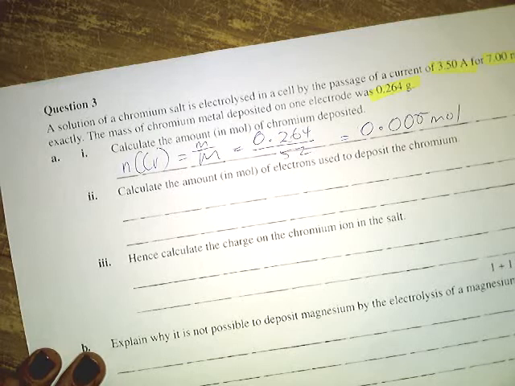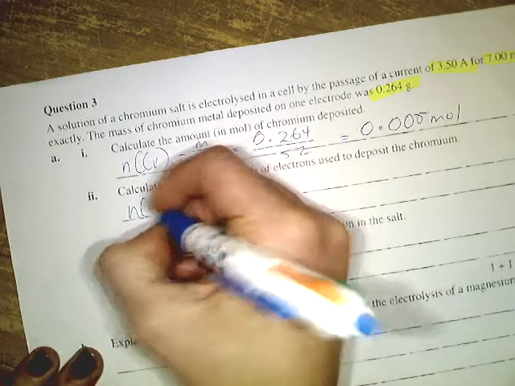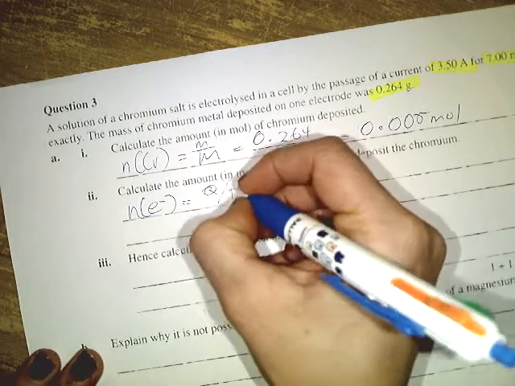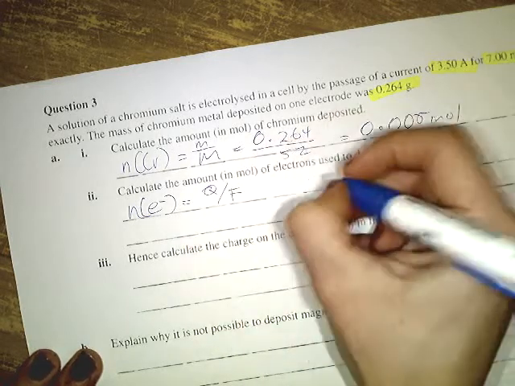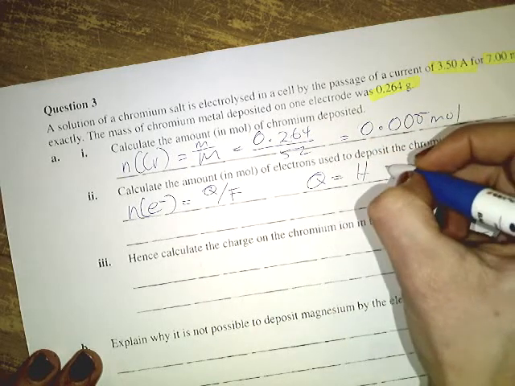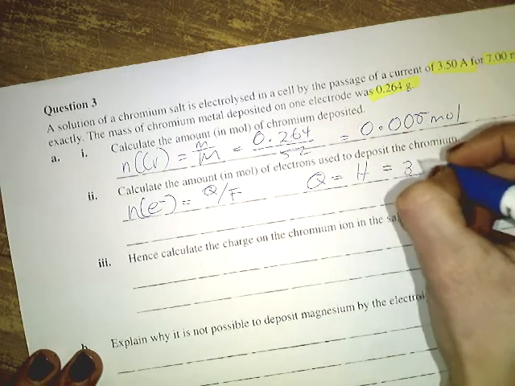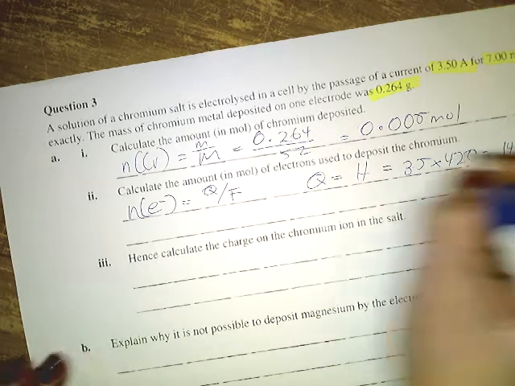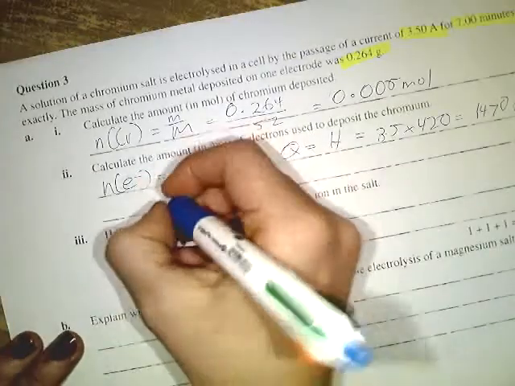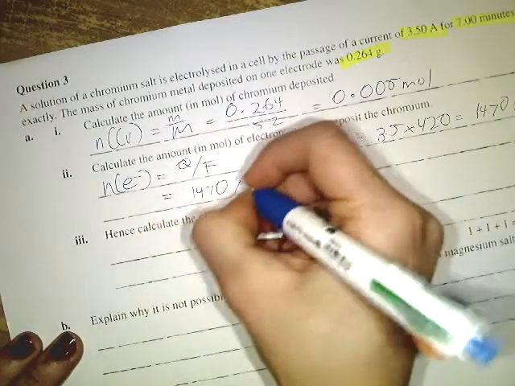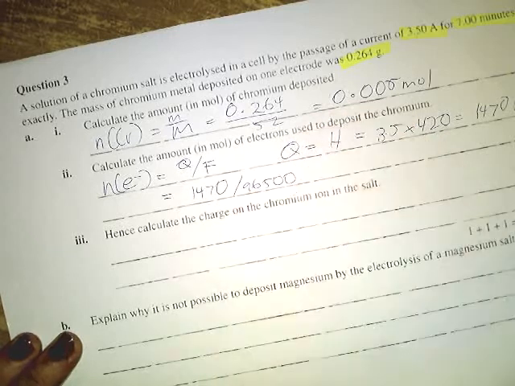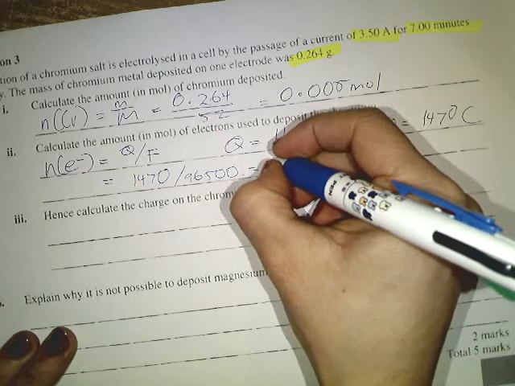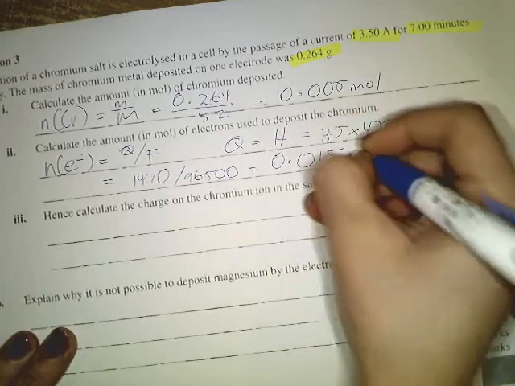Calculate the amount in mole of electrons. Moles of electrons equals Q over F. What's Q? Q equals IT equals 3.5 times 420, 1470 coulombs, equals 1470 divided by 96500. The moles of electrons equals 0.015.